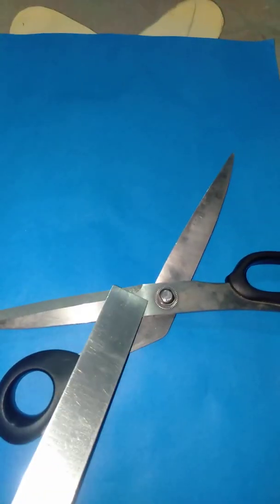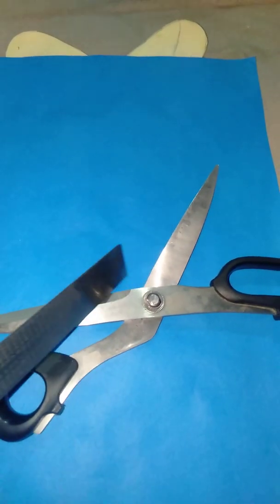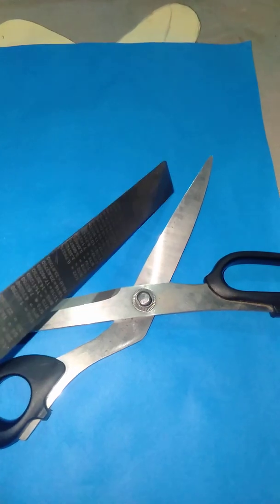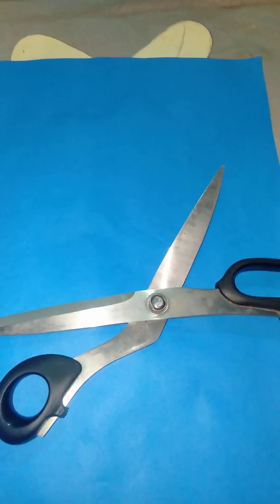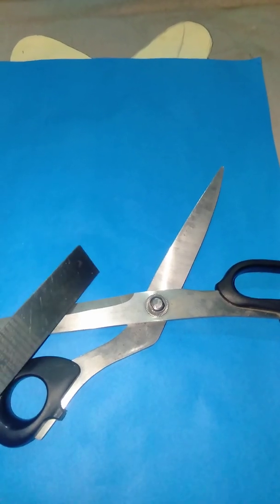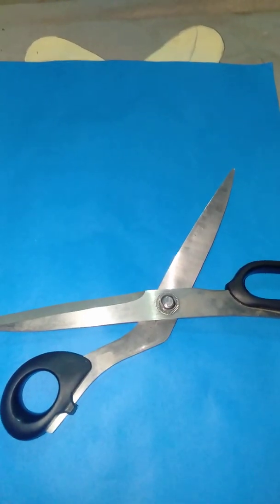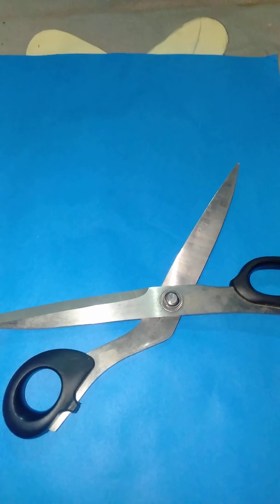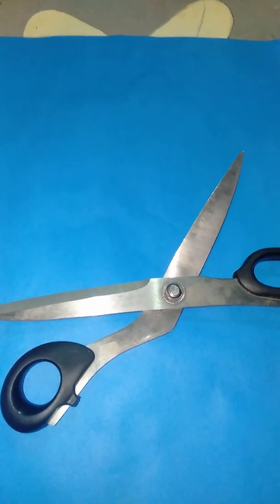The angle between the blades grows bigger than a right angle. An angle that is bigger than a right angle is called an obtuse angle.